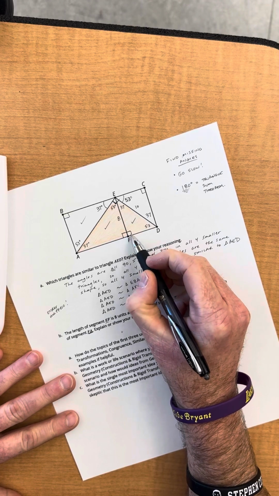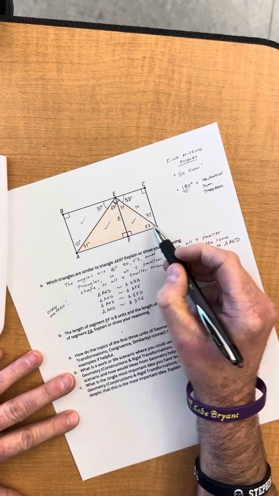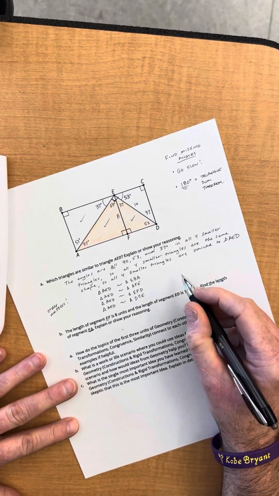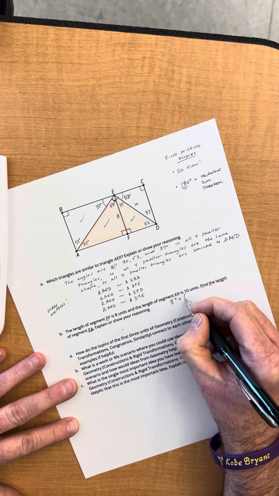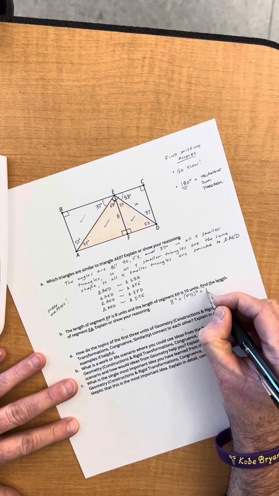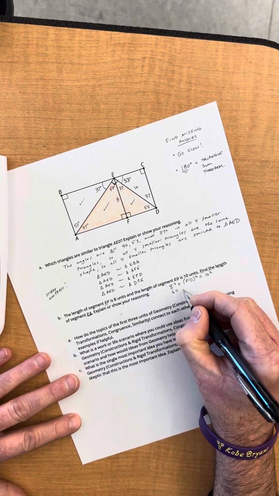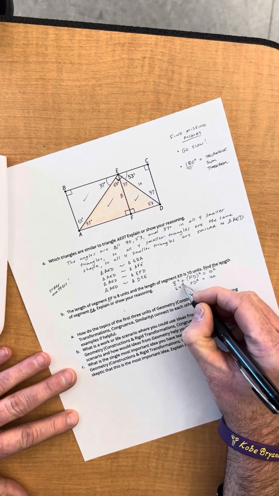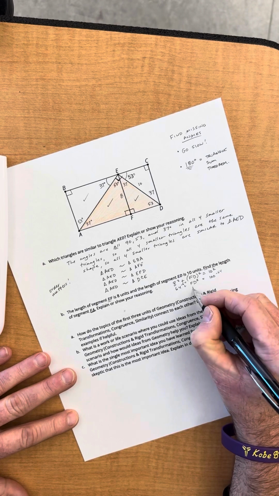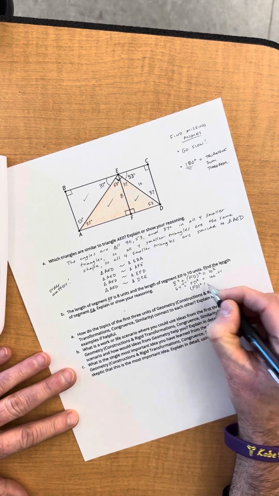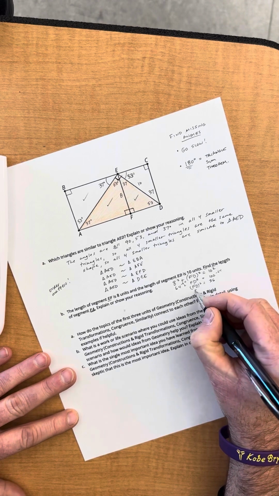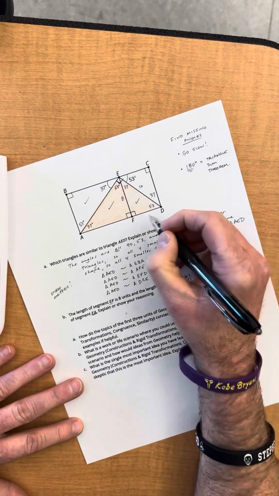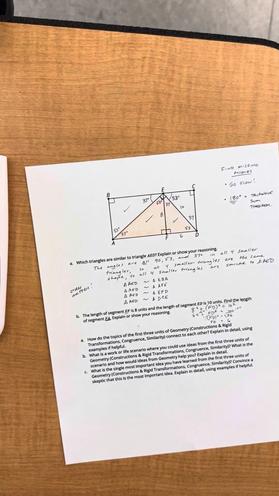And because this is a right triangle, you can just say 8 squared plus FD squared equals 10 squared. So 64 plus FD squared equals 100. Subtract 64 to both sides. You say FD squared equals 36. So FD equals 6. Square root of both sides. Square root of 36 equals 6. So FD equals 6.